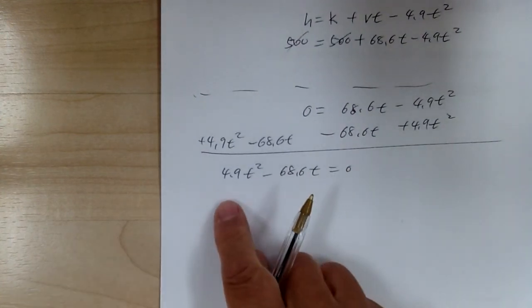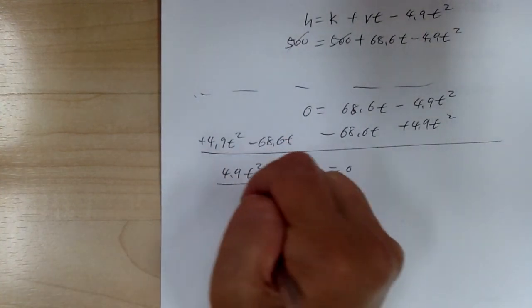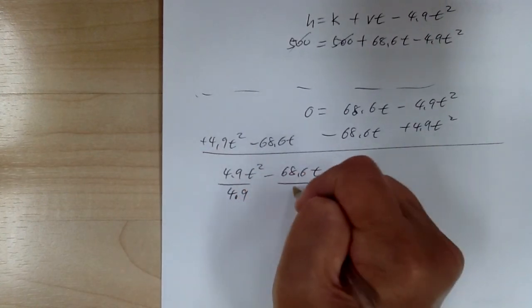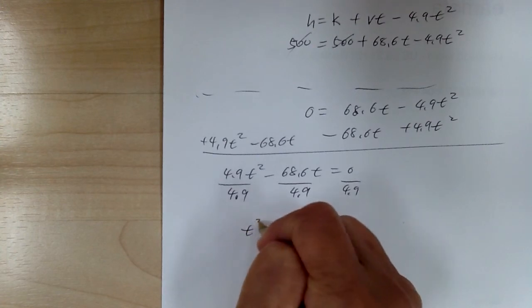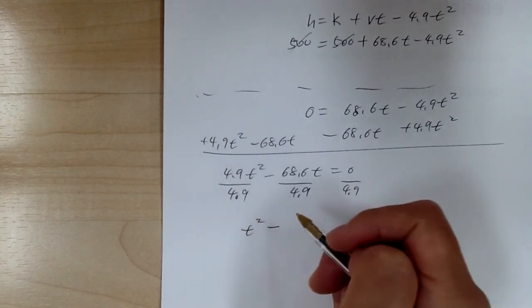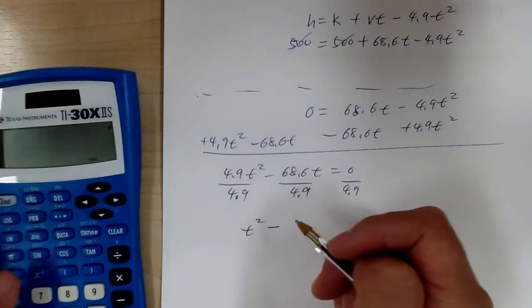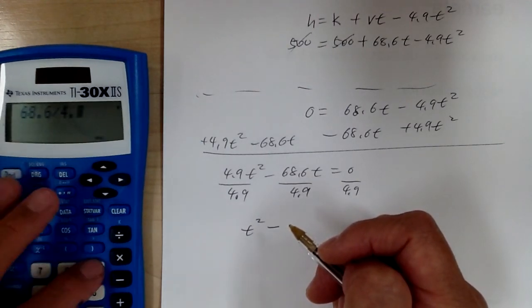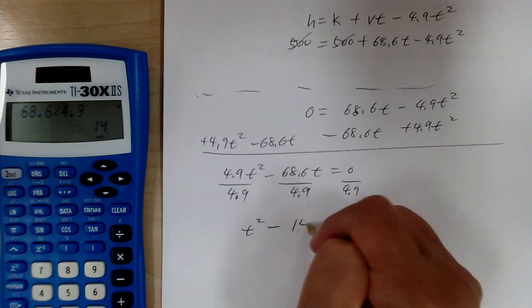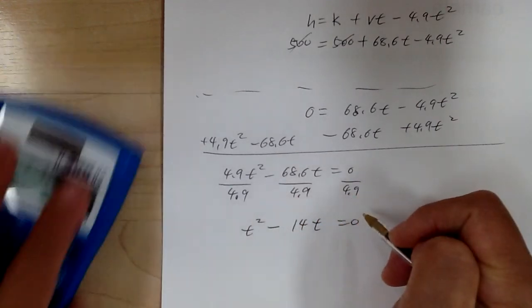And again, I don't like decimals, so I'm going to try to divide by 4.9 and see what we get. So you got t squared minus, 68.6 divided by 4.9 equal to 14. So minus 14t equal to 0.